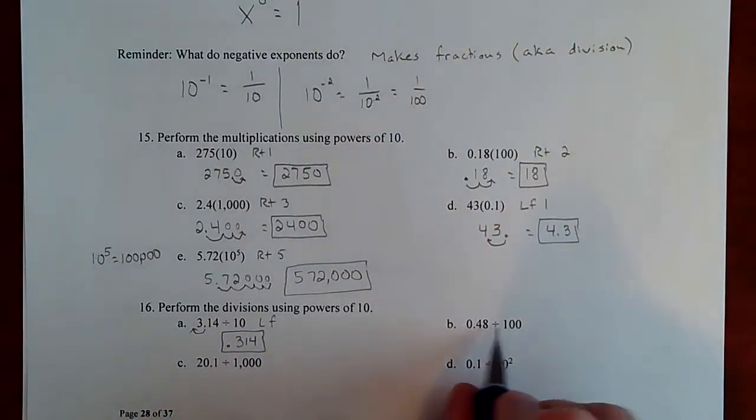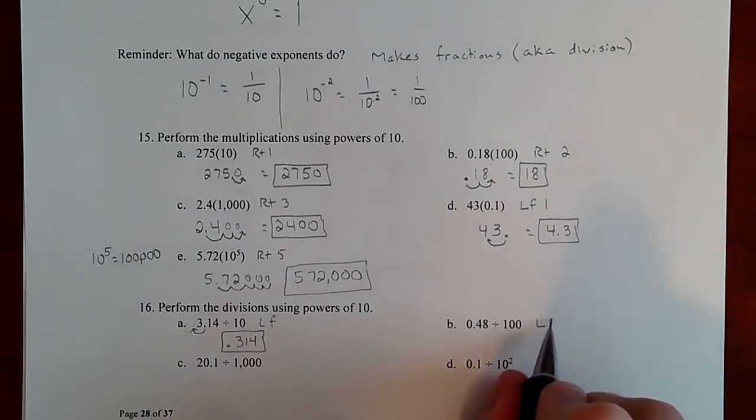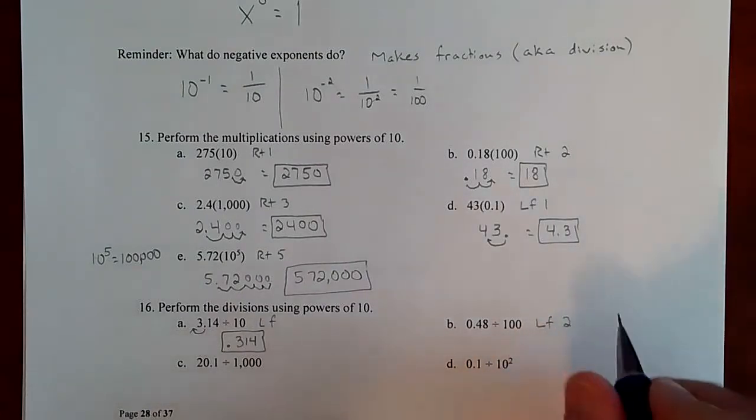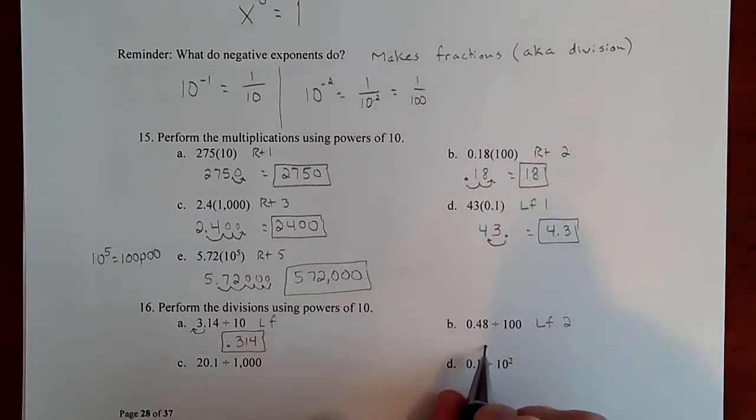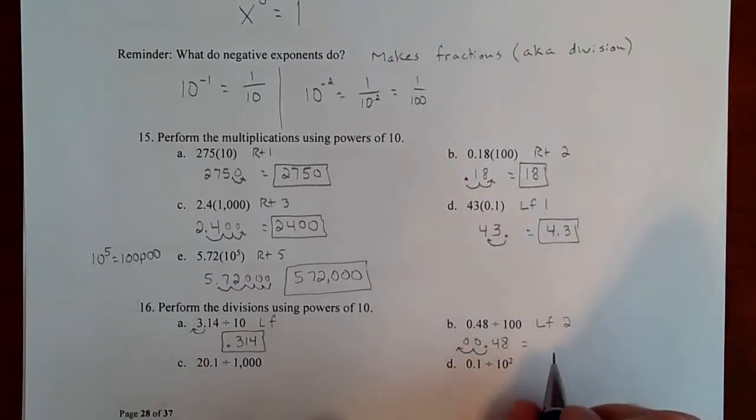If you're dividing by 100, you're going to move it 2 places because you have 2 zeros. You move it left 2. So 0.48 is going to move back 2 spots. Fill your gaps. So you get 0.0048.